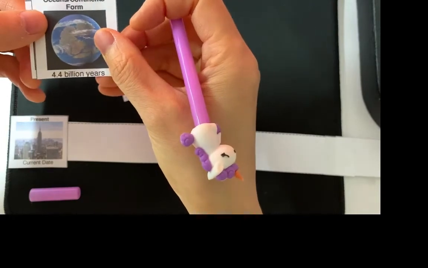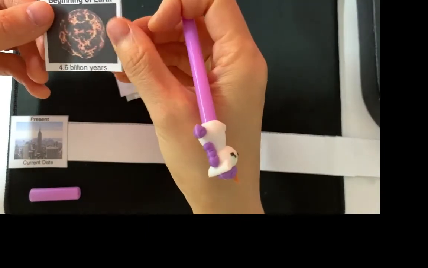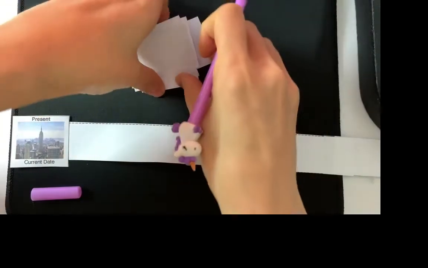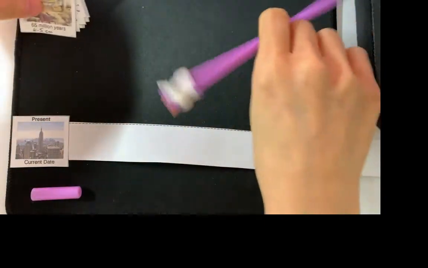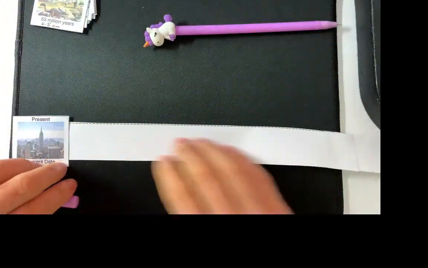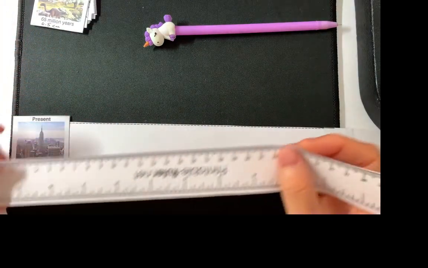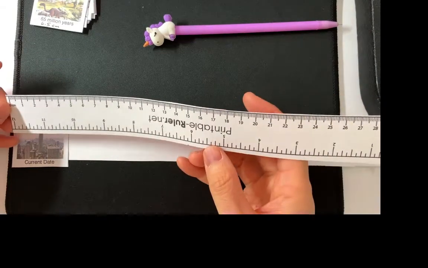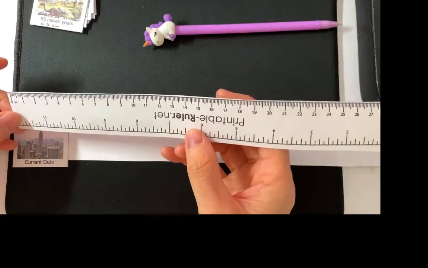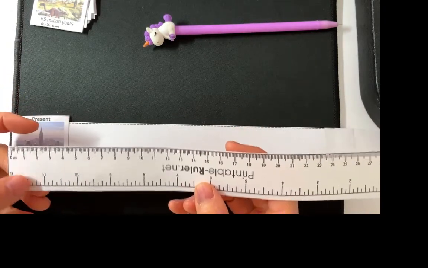4.4 meters or 440 centimeters, and this is 4.6 meters or 460. Okay, so hopefully you got that figured out. And now we have to figure out how to put this on our little paper strip. Okay, so we've got our ruler, and you can print one out if you don't have one at home. Okay, we're going to be using the centimeter side and not the inches side.